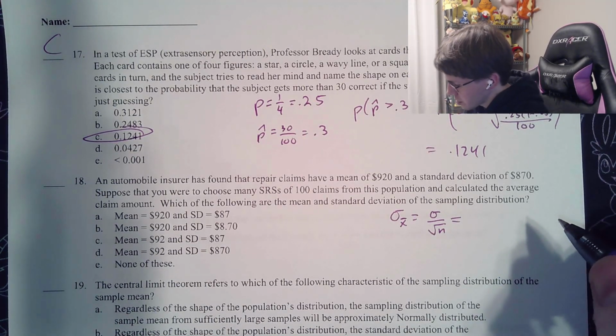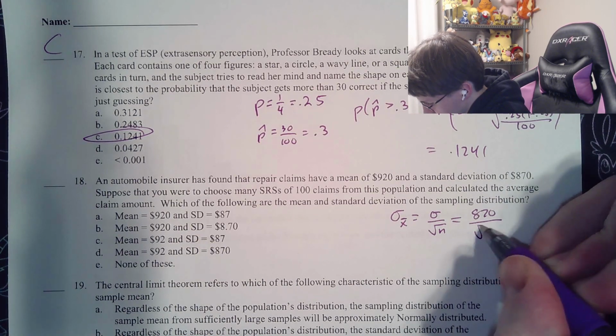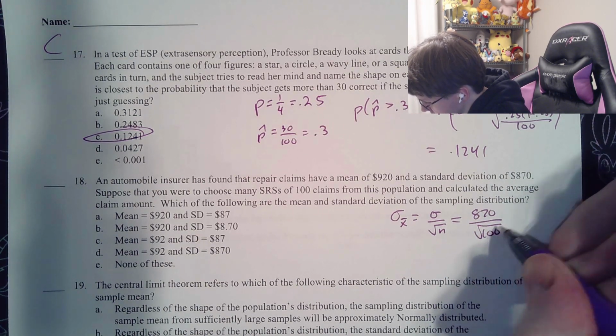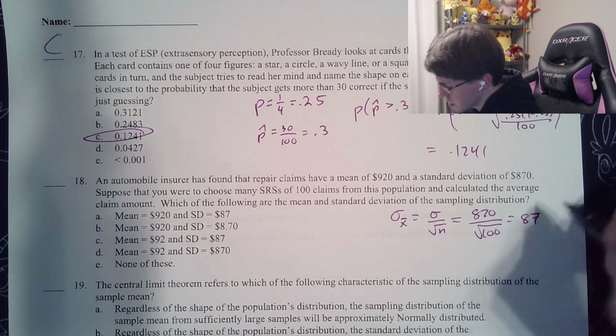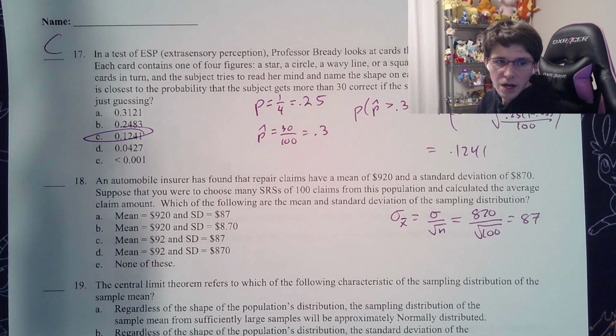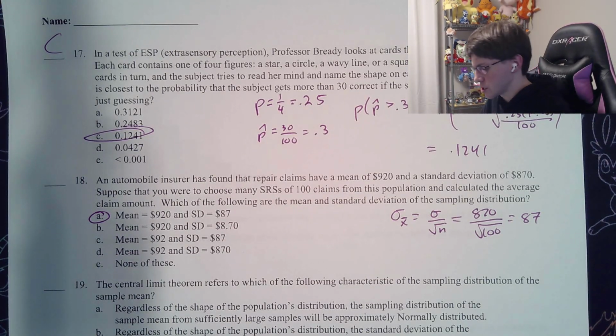All right, regardless, our standard deviation is 870, and you're dividing it by the square root of 100. Square root of 100 is 10, so 870 divided by 10 is just 87. Again, feel free to use a calculator. And which of the following are true? The mean and standard deviation. The mean is identical, and the standard deviation we just calculated. Boom. Letter A. Not much else to say.